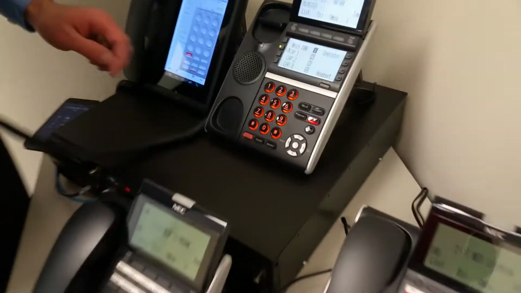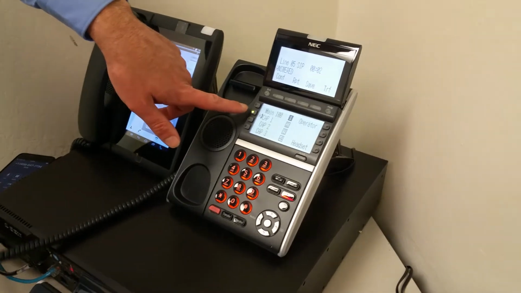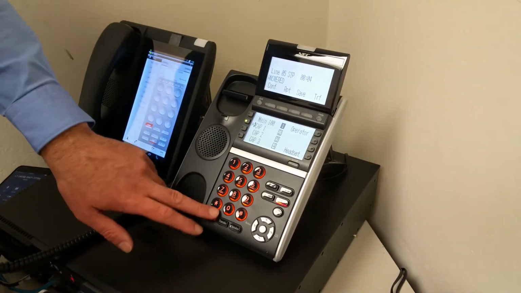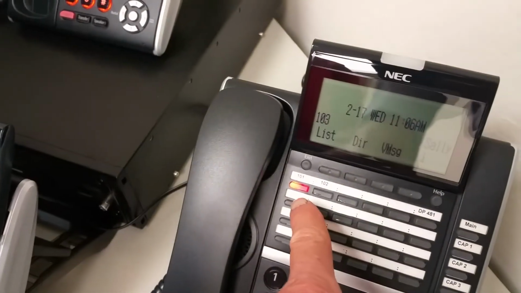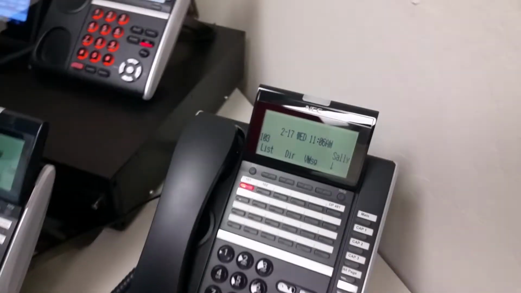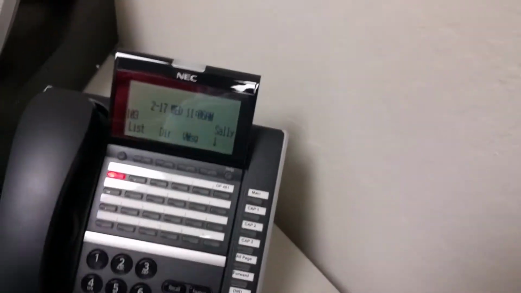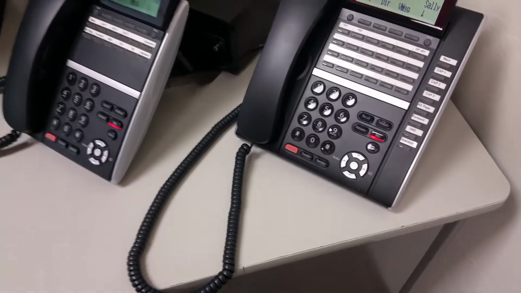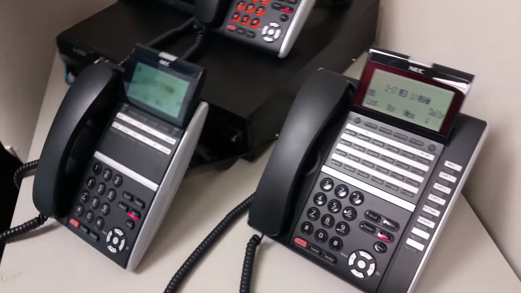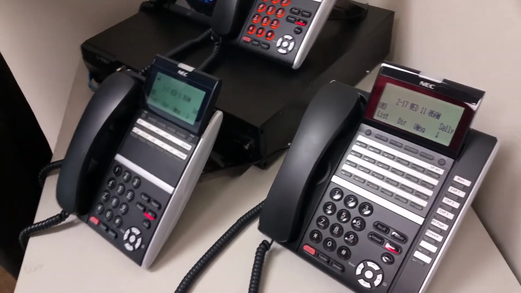So what does it look like on here when you call your cell phone? Well, basically on here, it's the same. This is the same thing, call appearance 1, 2, 3 keys, and then if you make a conference call, you're going to get another line going. And then that's a BLF. So that's showing me that this phone is off hook, in use. It's monitoring that phone.